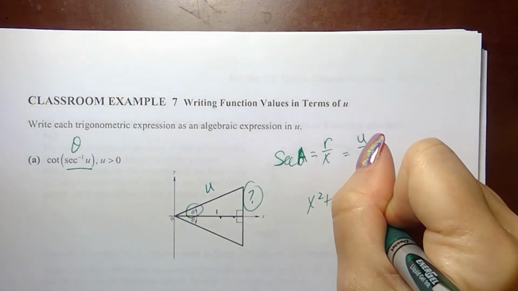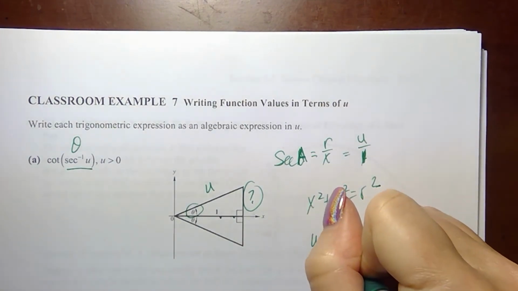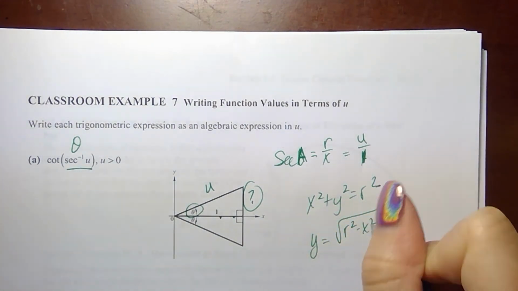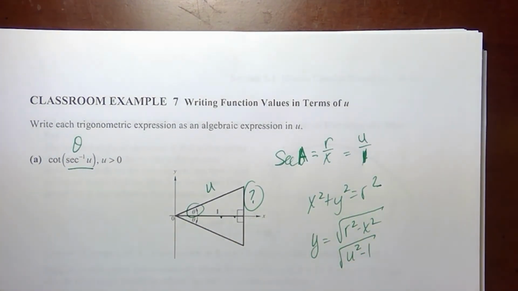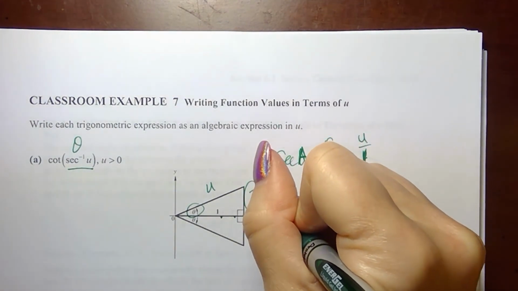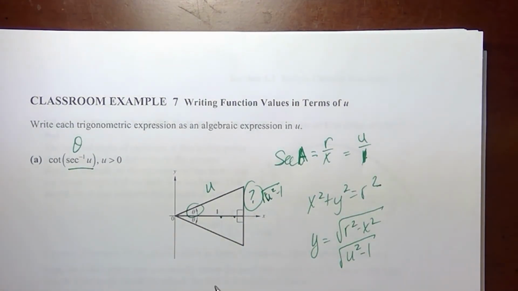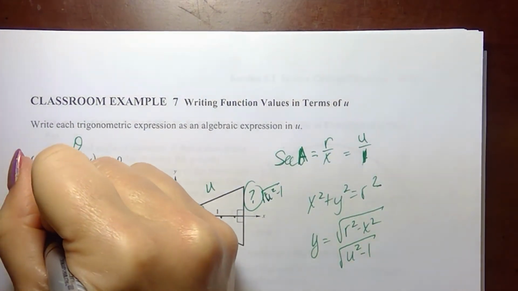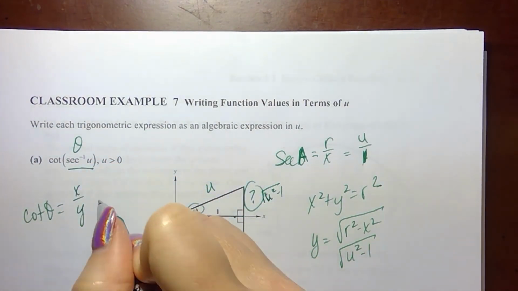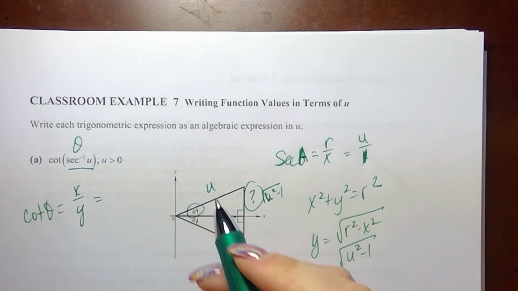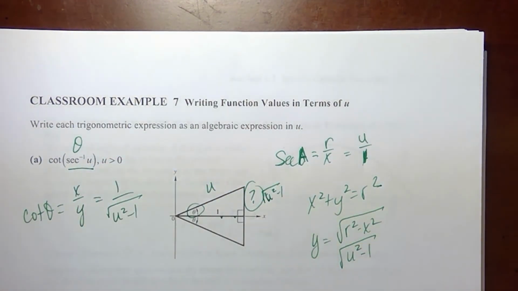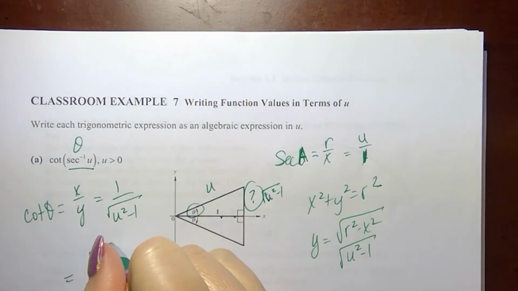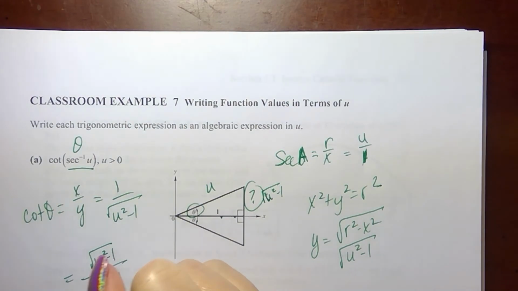We need to figure out what y is. x squared plus y squared equals r squared. So y is going to be the square root of r squared minus x squared. Well, r squared is u squared and x is 1, so x squared is 1. So y is square root of u squared minus 1. And I want to know the cotangent of this angle. Well, cotangent theta is x over y. x is 1, and y, we have discovered, is square root of u squared minus 1. I just need to rationalize that denominator. So I get square root of u squared minus 1 over u squared minus 1.